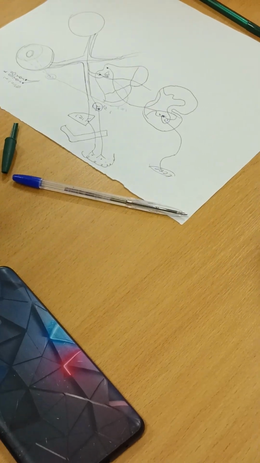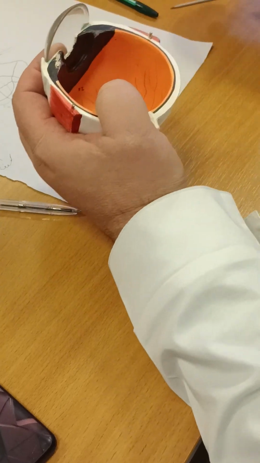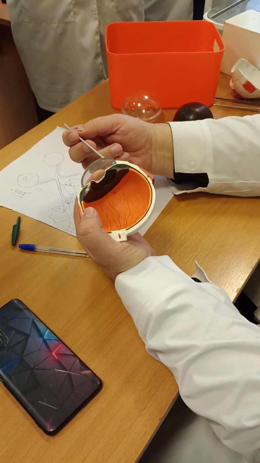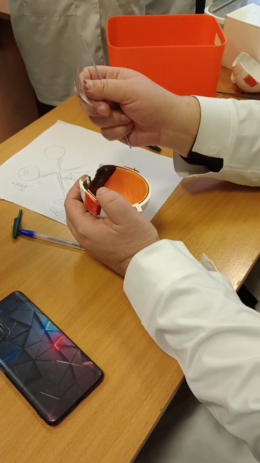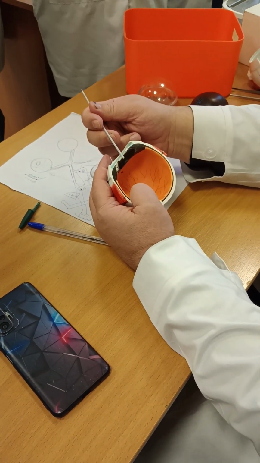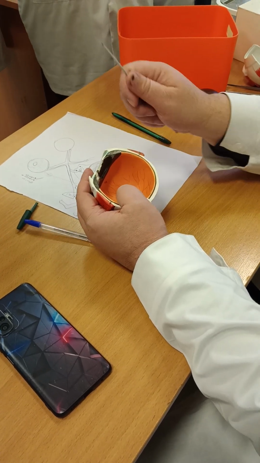Refractory mediums of the eye. You know that light, when it comes to the eye, should pass through the cornea, and then behind the cornea, in the anterior and posterior chambers, we have humor aquosus.